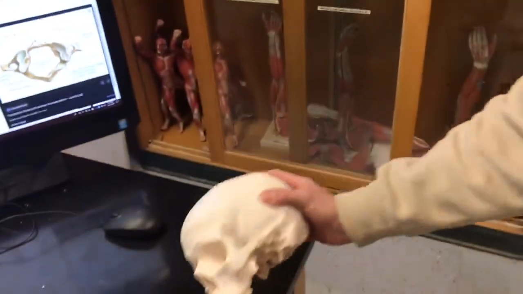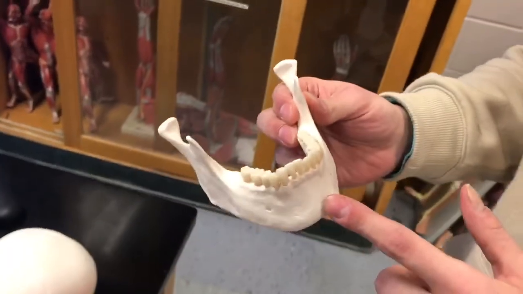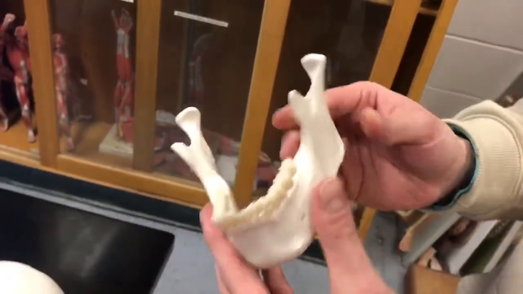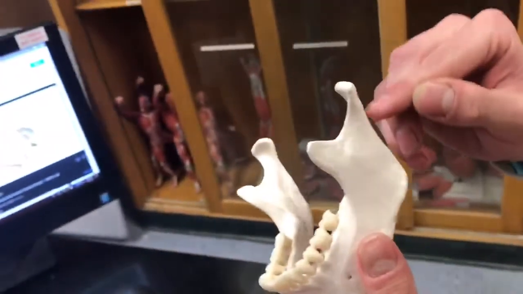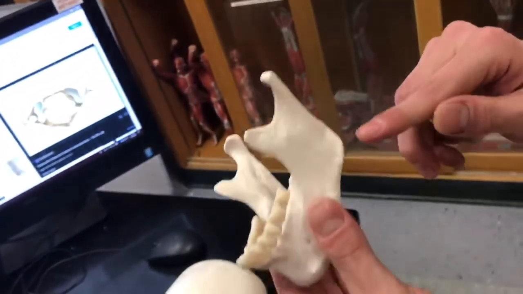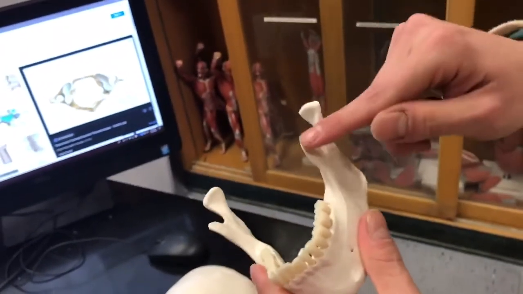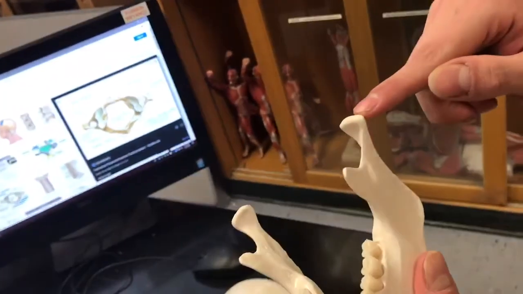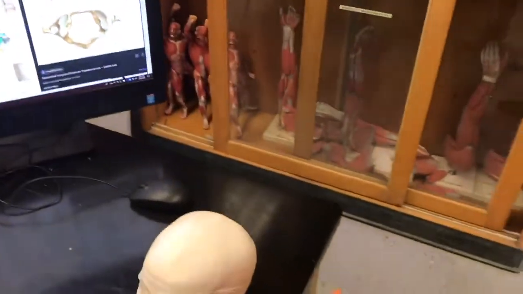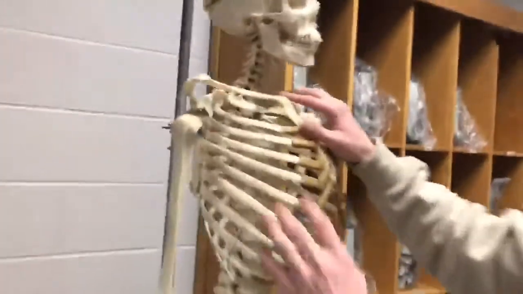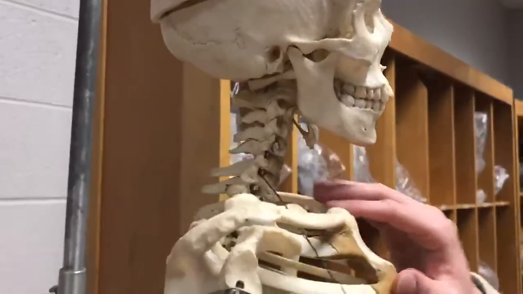The mandible, which is actually considered the jaw. The body is this region right here. The ramus is this region right here. And the mandibular angle is right here, as well as the coronoid process and the condyloid process. And lastly, you have the hyoid, don't really know how to pronounce it. It is not a facial bone, but it is inferior to the skull. And you can see that that is right there.